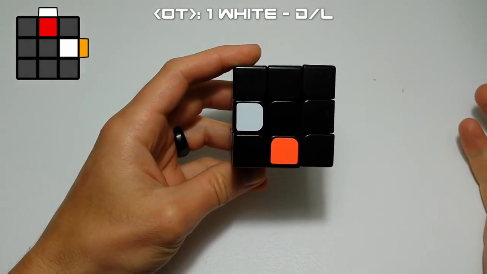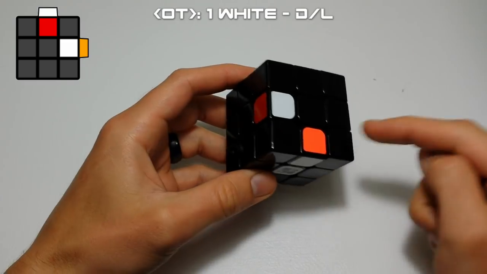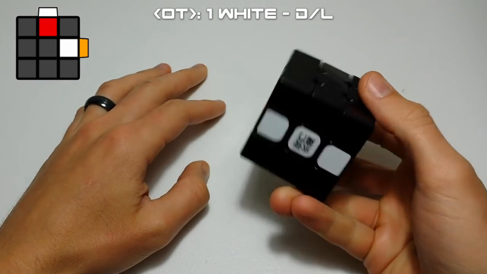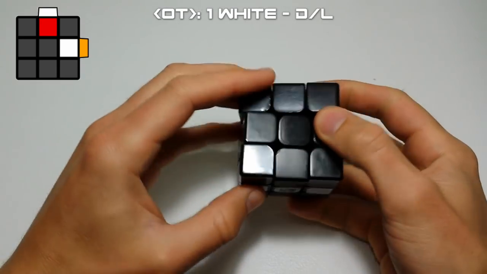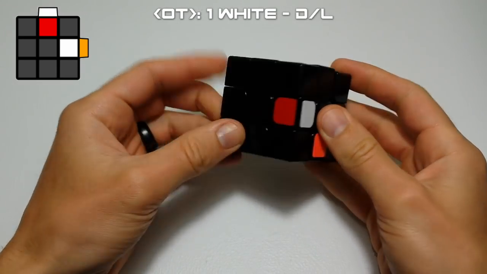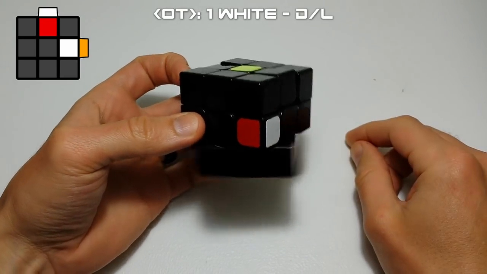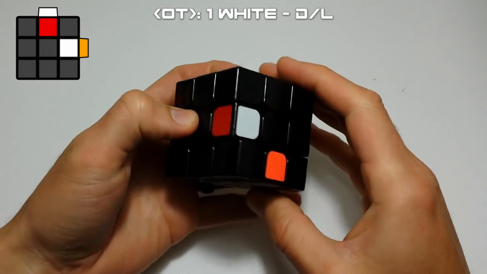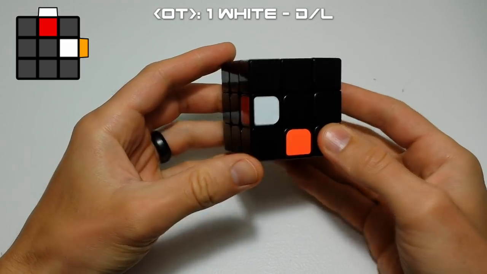When you have this one, this is extremely easy. It's just you move this over and solve it. So you just D, L, that solves it. And if you're here, you just D, F, solves it. So this one's pretty easy.